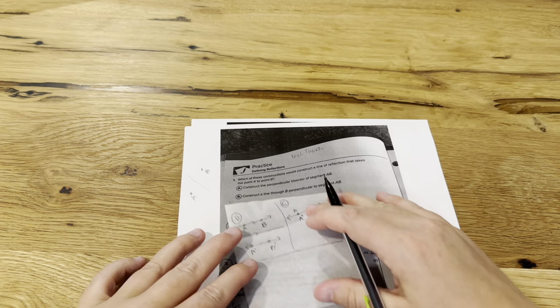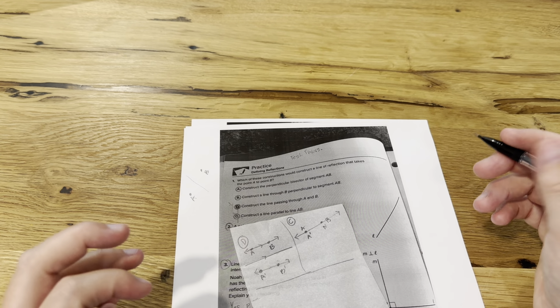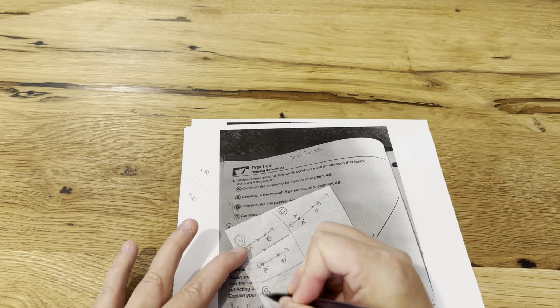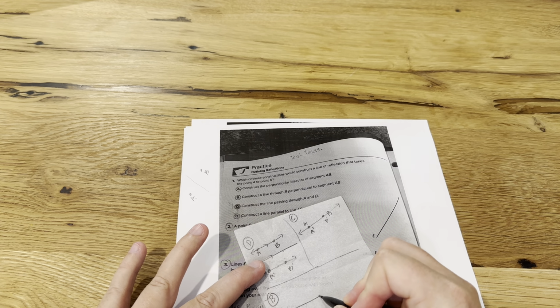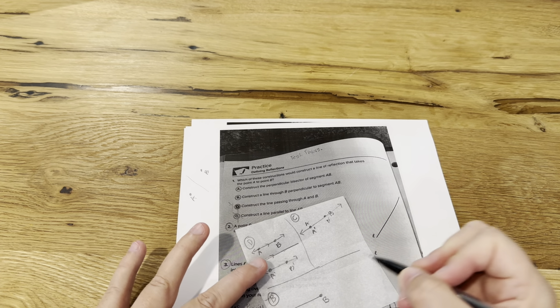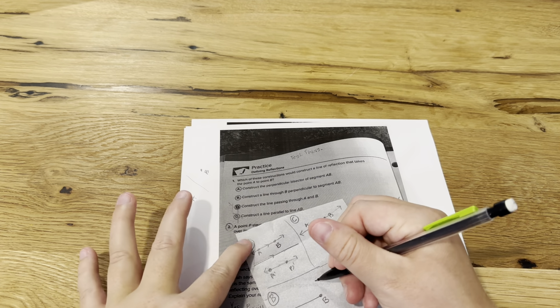Answer choice B, let's see if we can draw it. So we have segment A, B, and we are going to construct a line through point B that is also perpendicular.